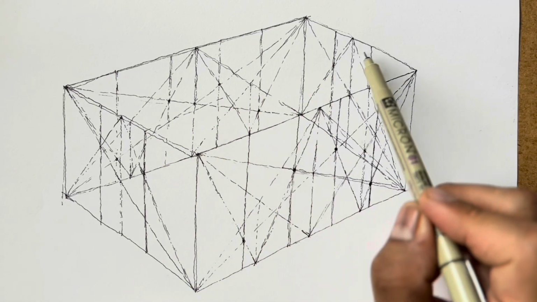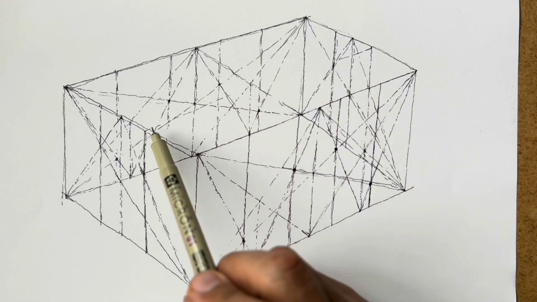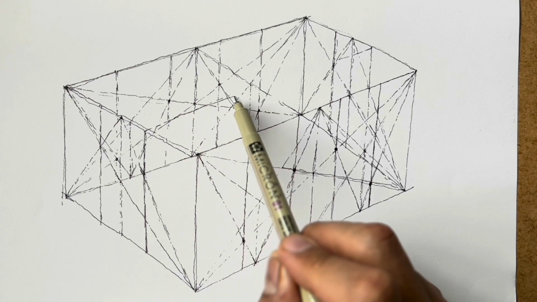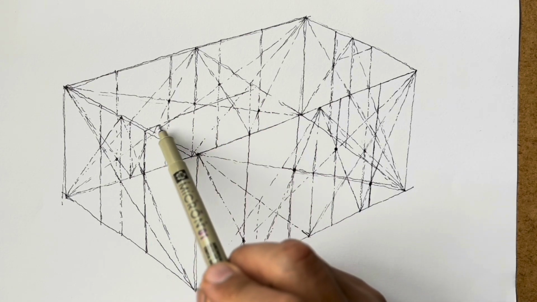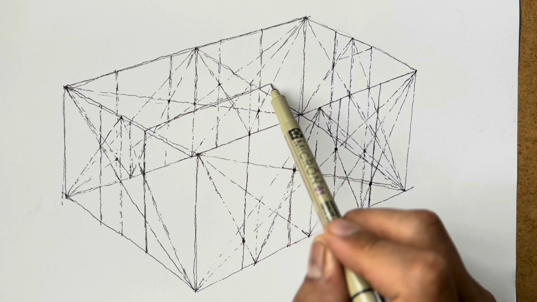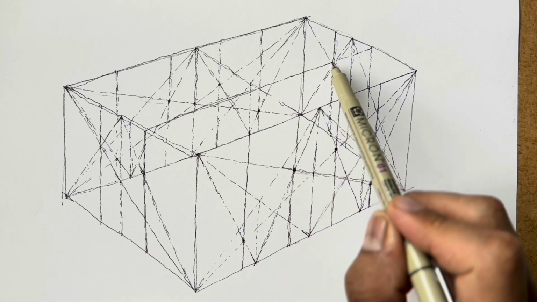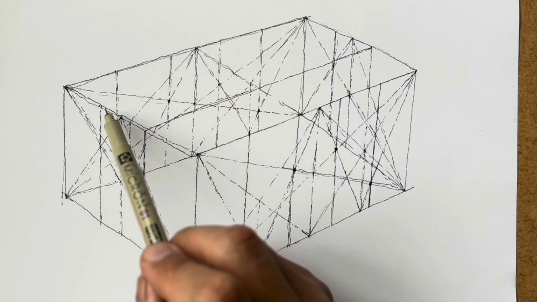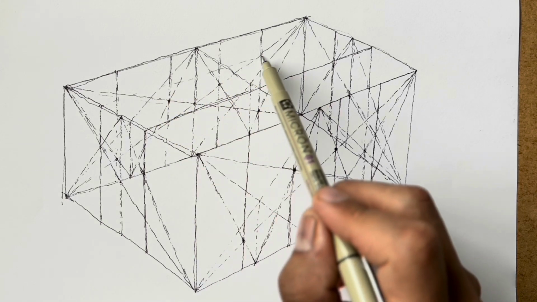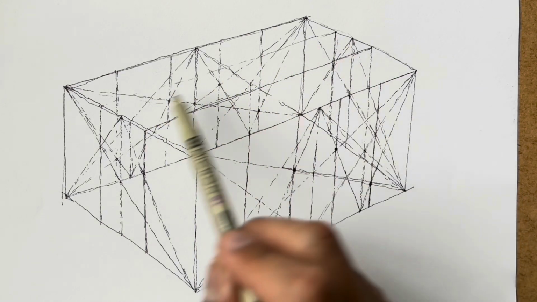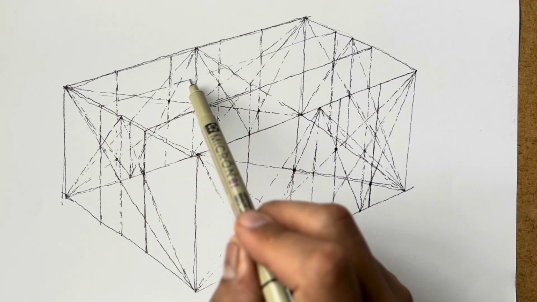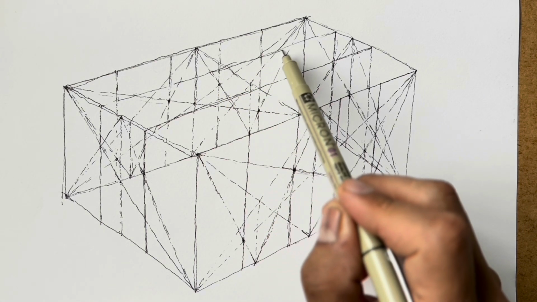Right, now that I found each one, I just draw this line connecting to the other on the opposite side, just like this. This is the way I do it, because, as I said before, there is no vanishing point.